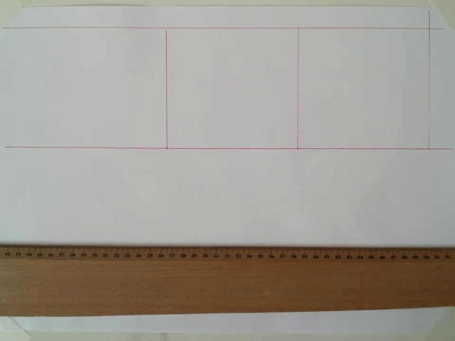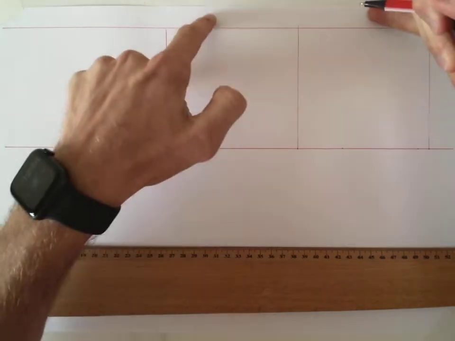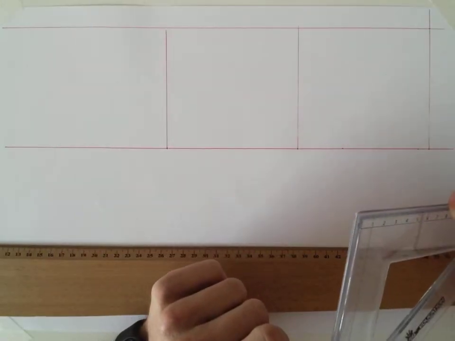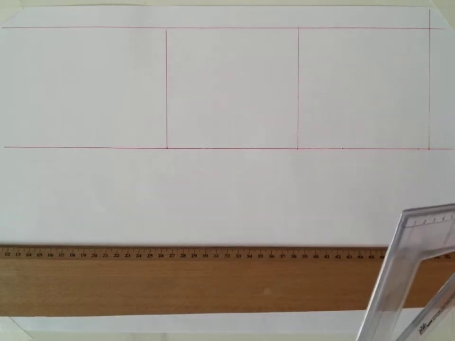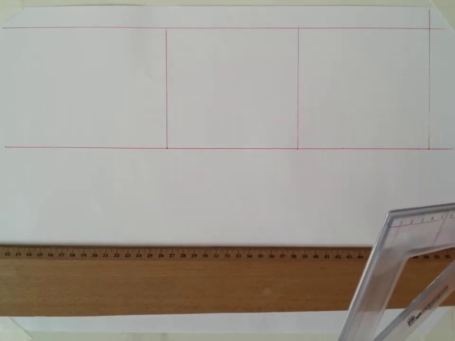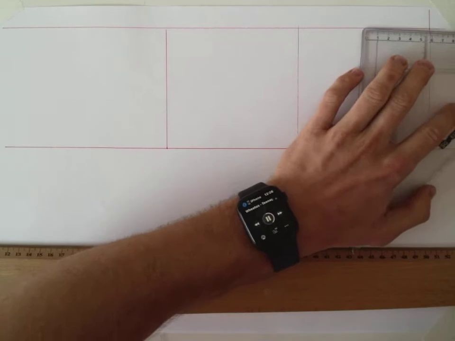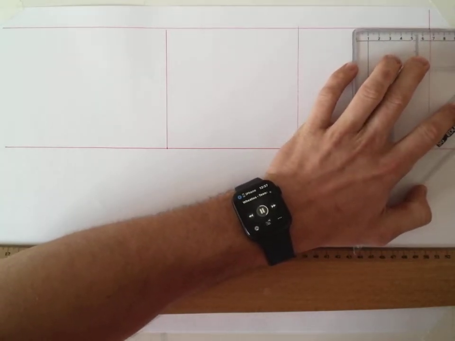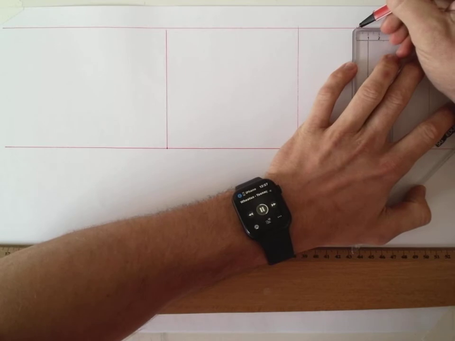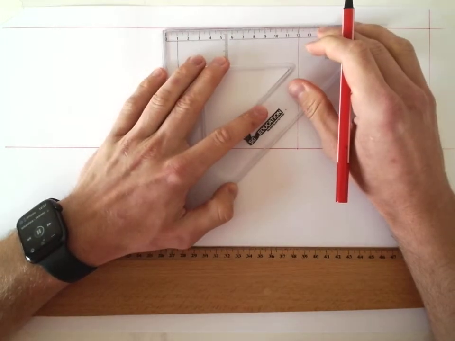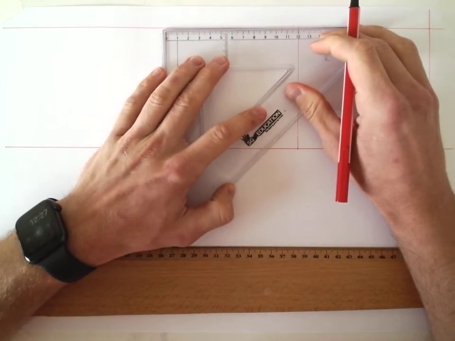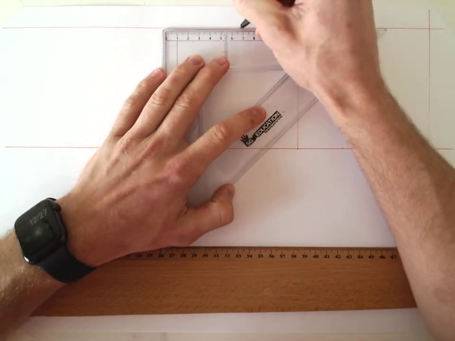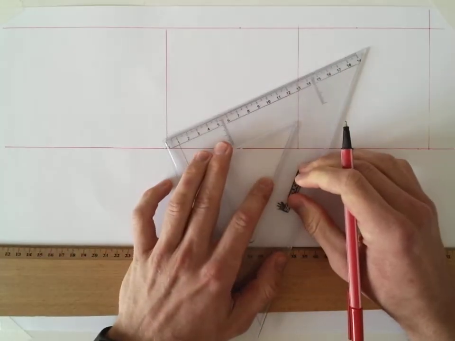Right, so I want to find where these left and right hand sides pop up. So I'm going to go to the very top, and I'm going to work 67 into it. Perfect.